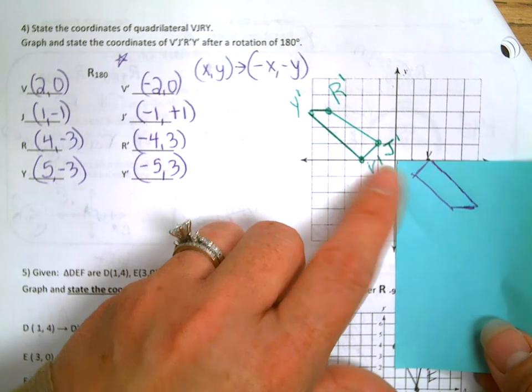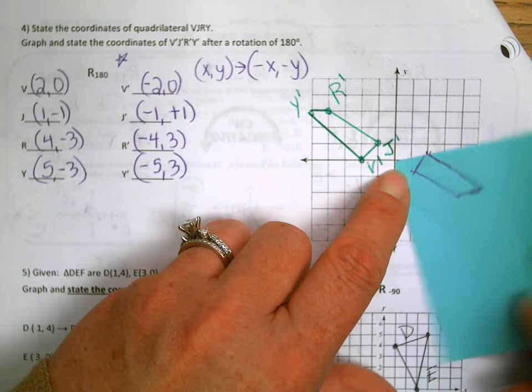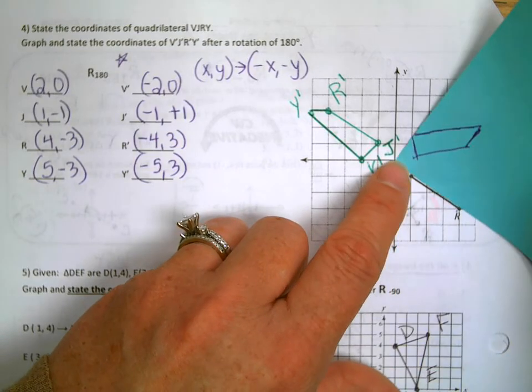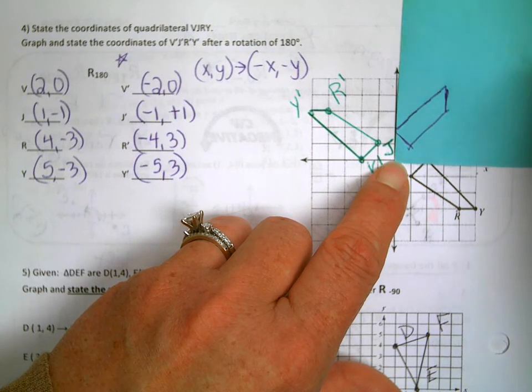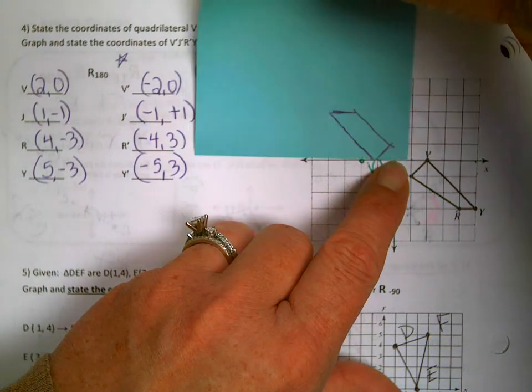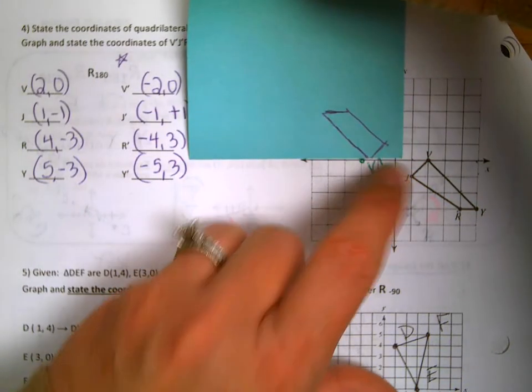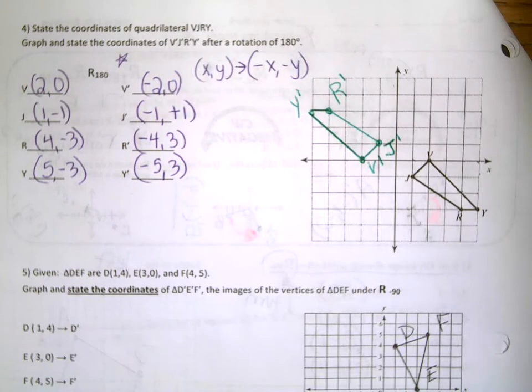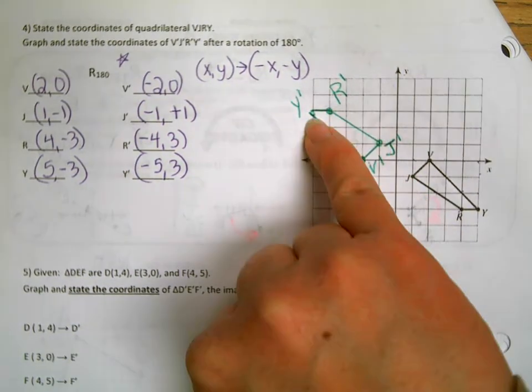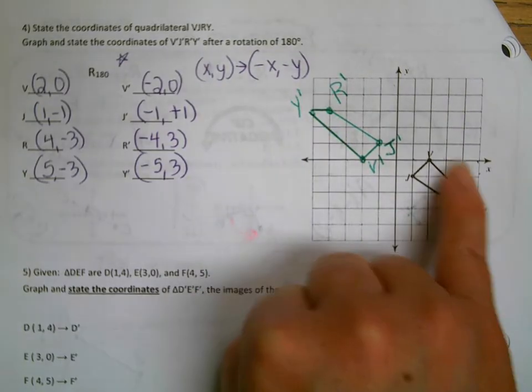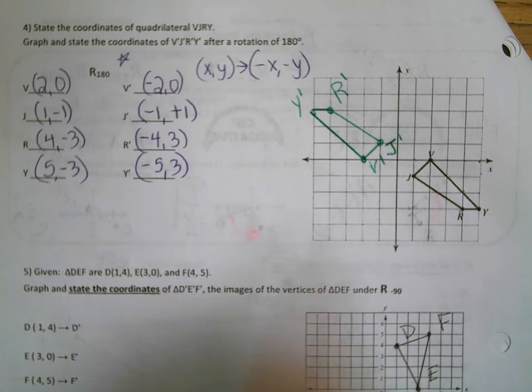So this is your rotation. It starts in the bottom right quadrant, and around my center of rotation, it goes 1 quadrant up, 2 quadrants around. So V prime jumped over to here, J prime, R prime, and Y prime. That's a rotation of 180 degrees.